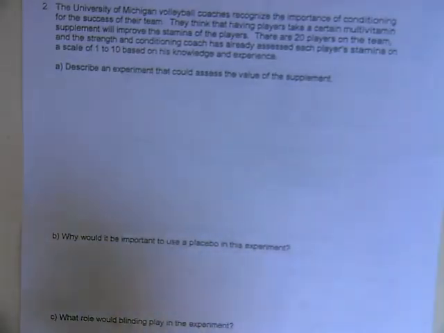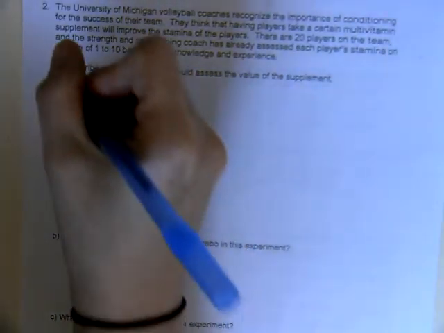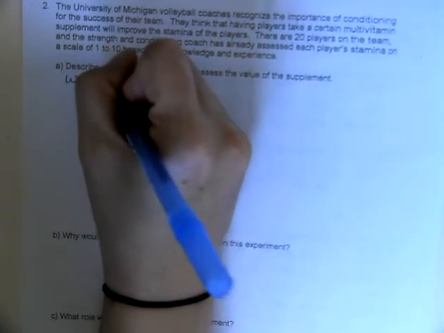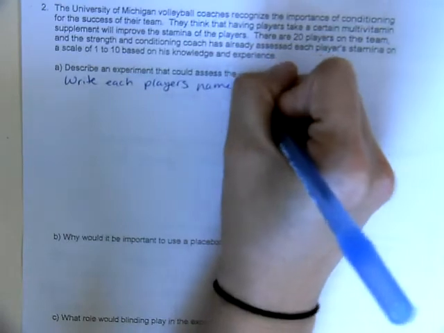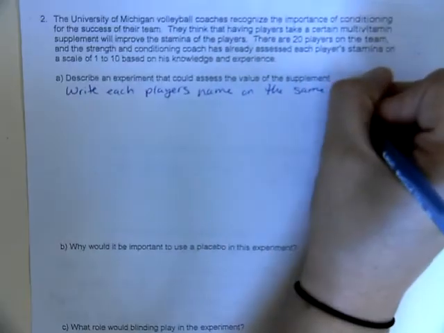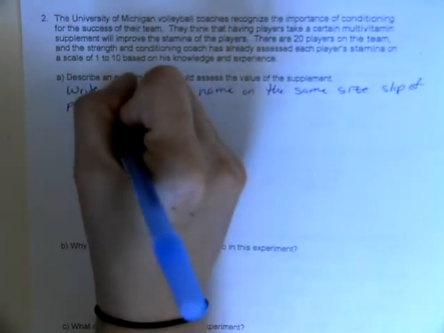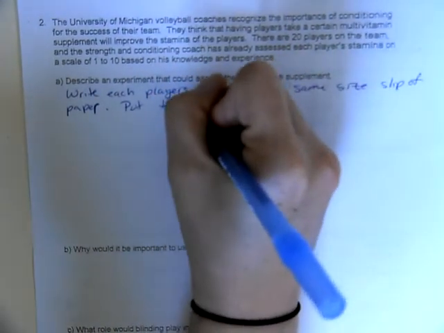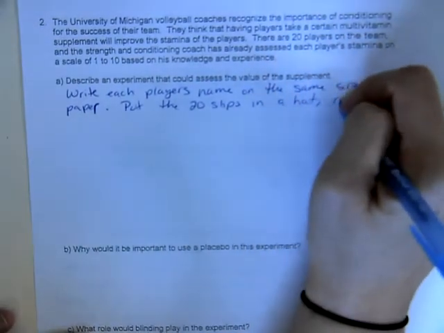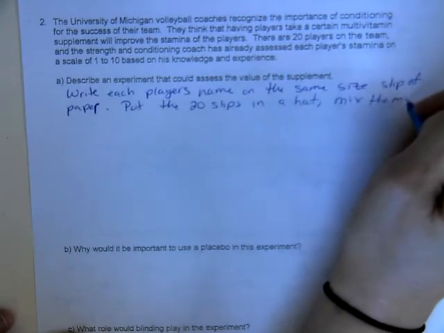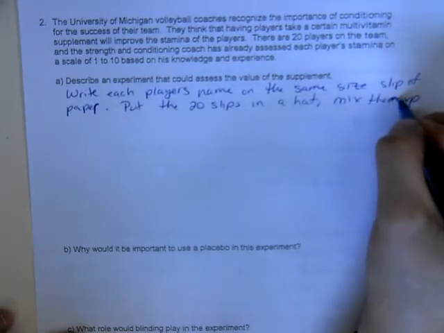So instead of assigning a number and using a random number generator, I'm going to show you how to do the slips of paper in case you want to do it that way. So what we're going to do is write each player's name on the same size slip of paper. Put the 20 slips in a hat. Mix them up. That's very important that you write that. Mix them up.